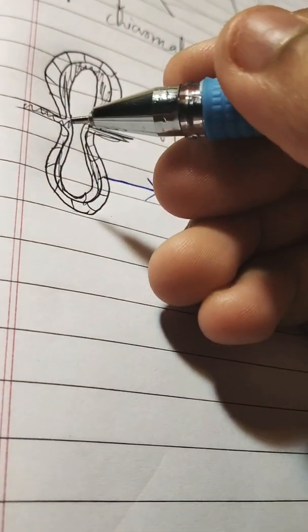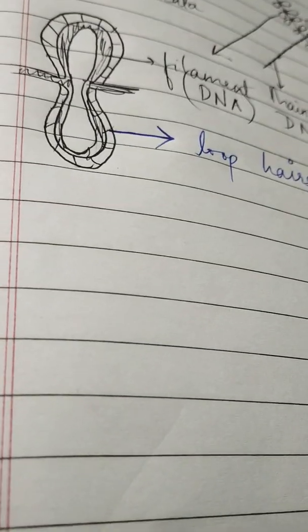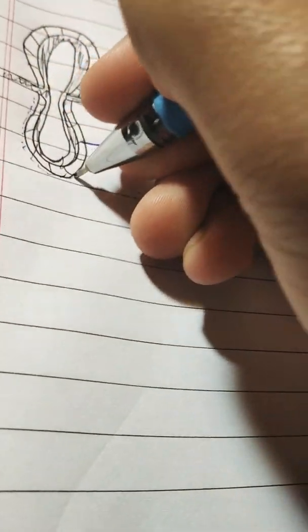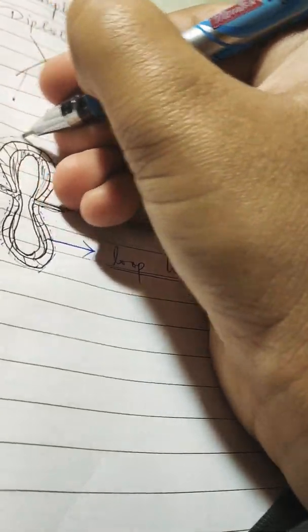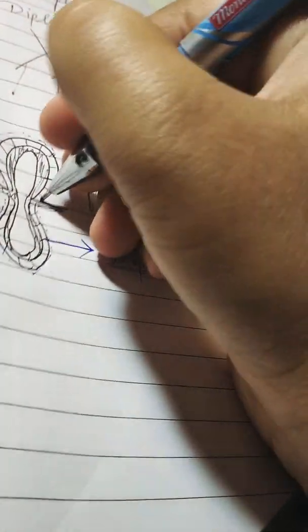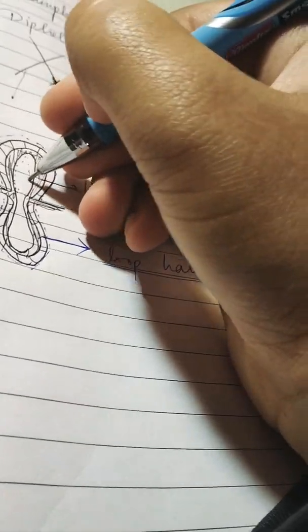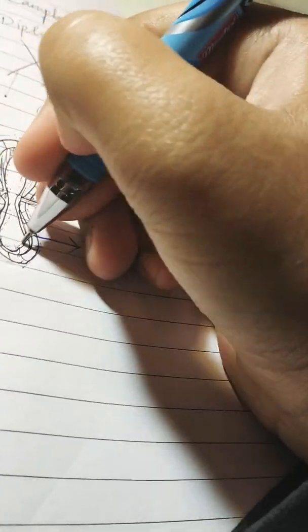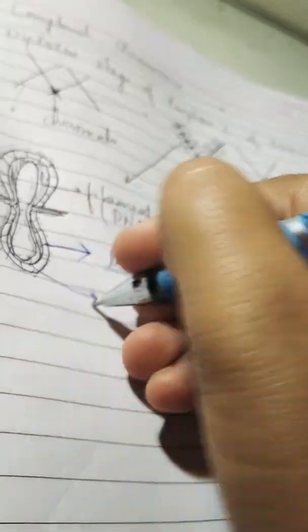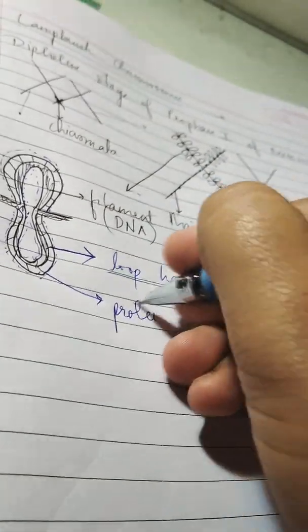And loop hairs, on both the sides, are surrounded by proteins, like this, and on the inside as well.